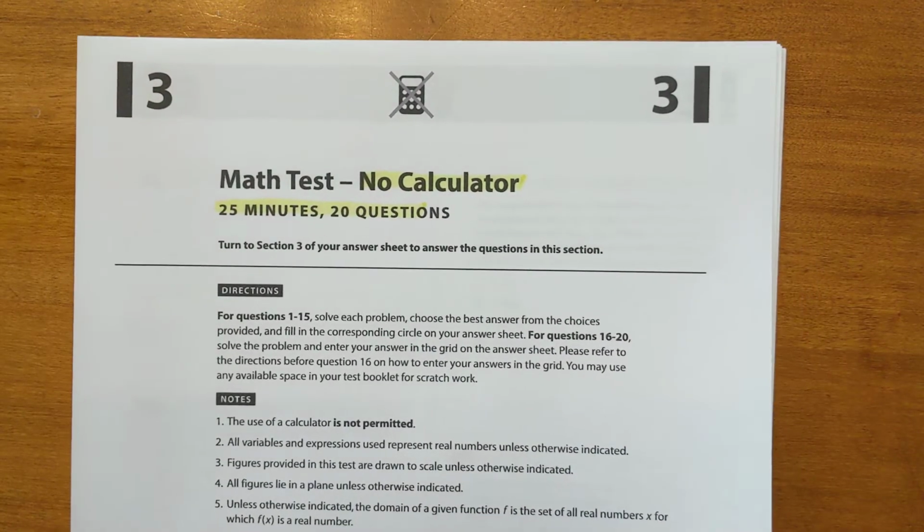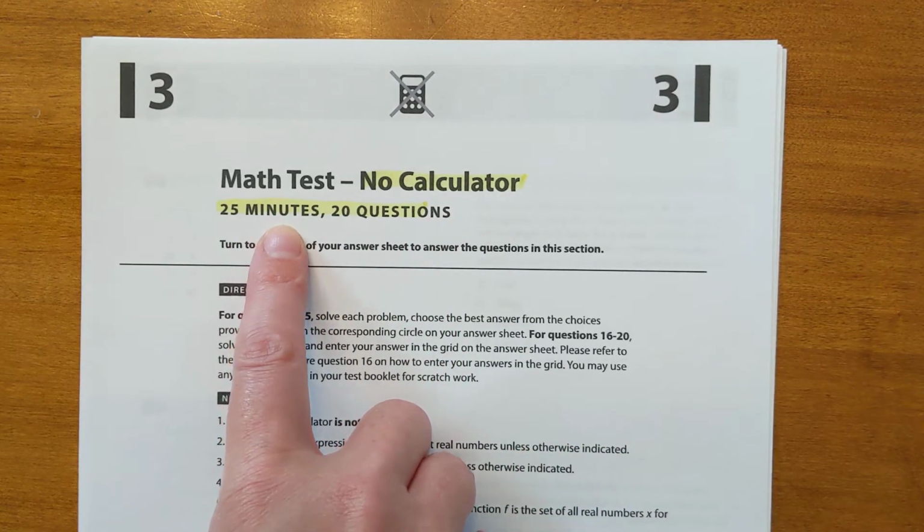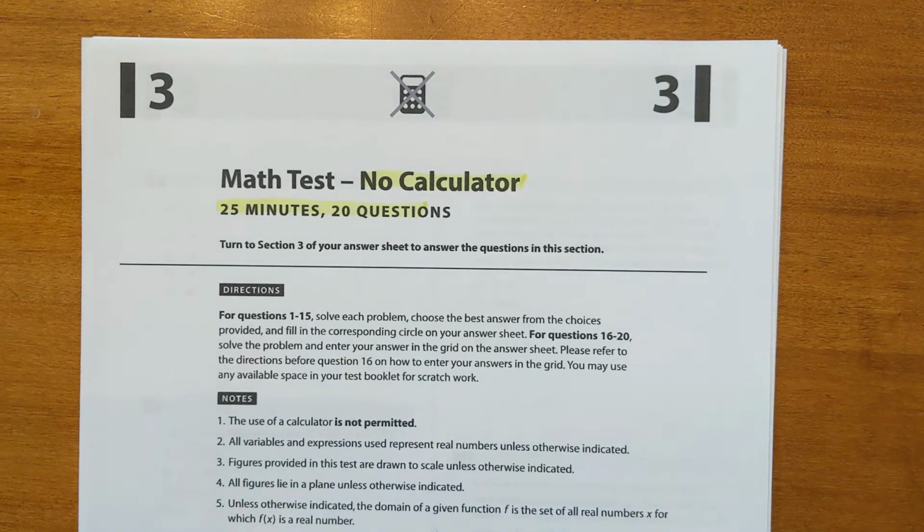All right, on math test 3, it is no calculator. You have 25 minutes to take it, and there's 20 questions. So that's a minute, maybe a question. So you gotta keep moving along while you're doing it.